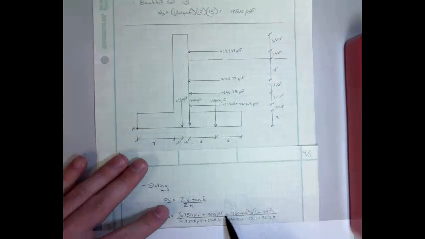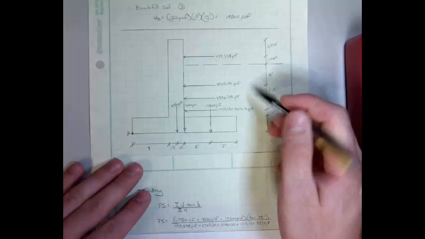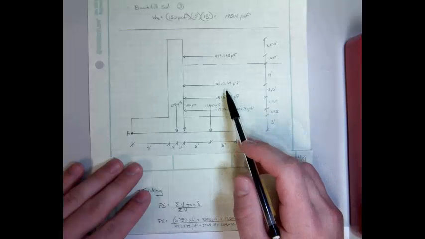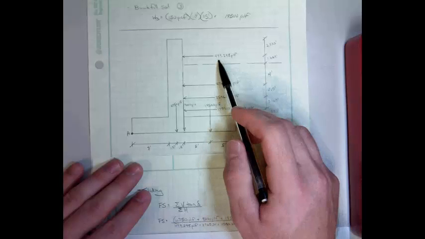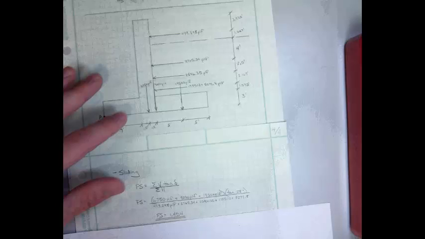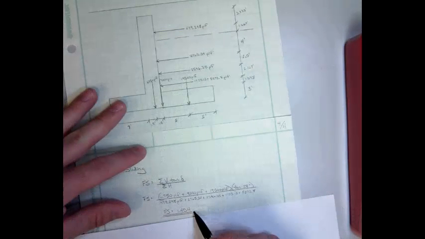That's going to be in the numerator, multiplied by the tan of 28 degrees, and then summing our horizontal forces, which are 1755, 5272, 4596, 2765, and 499, in the denominator. We're going to wind up with a factor of safety of about 1.45. Typically for sliding factors of safety, that's a little bit low. We're really aiming for about 1.5 or greater.